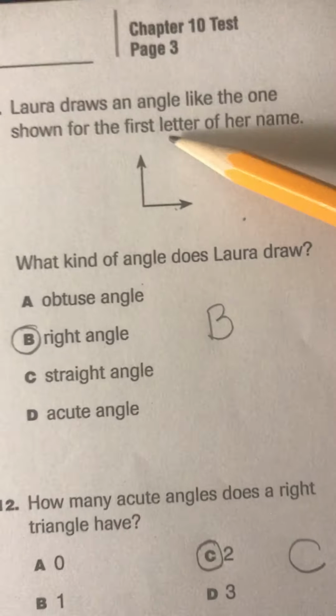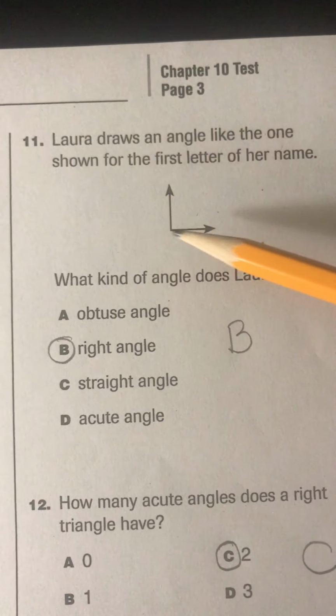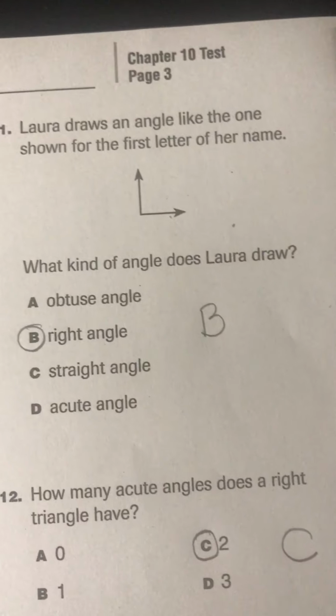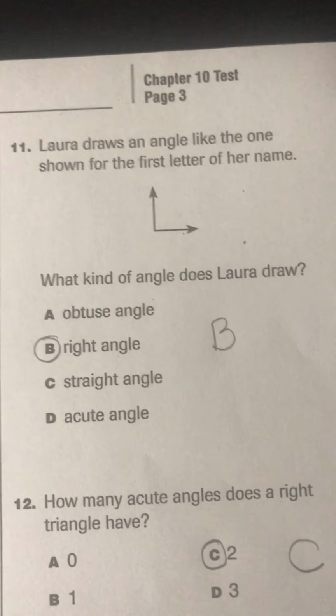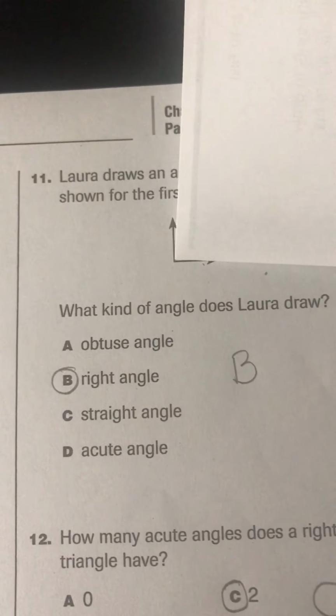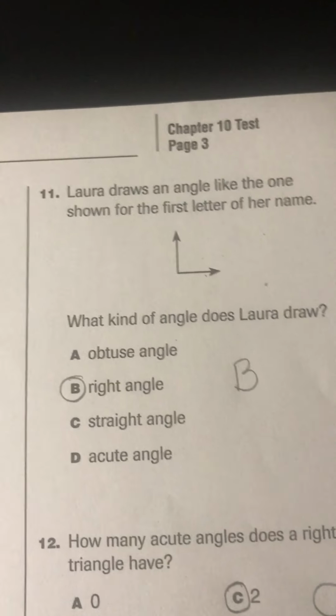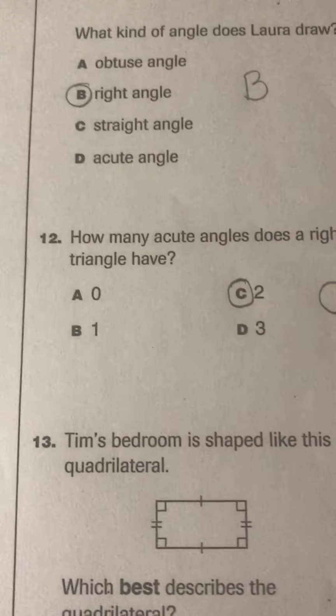All right, so looking at this figure here, this angle, what kind of angle is it? And of course, that's a right angle. If you were to put like a Post-it note or a piece of paper right in there, that would be 90 degrees. So that's the answer for 11.